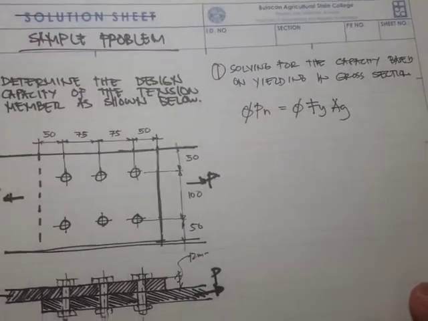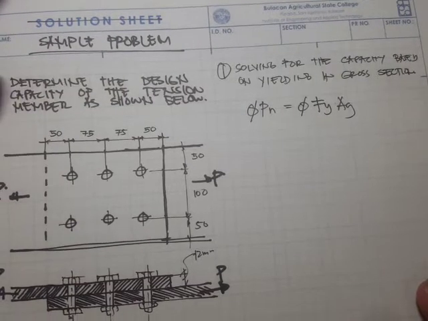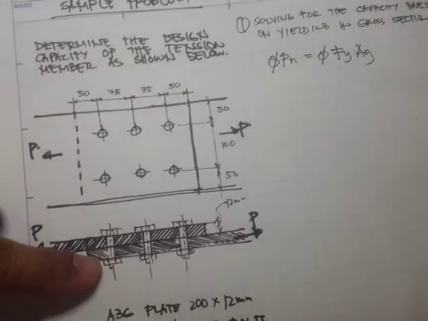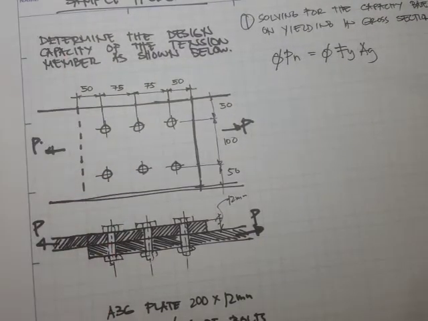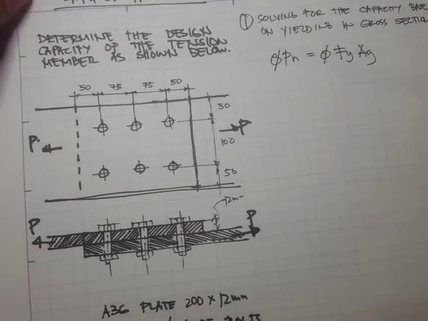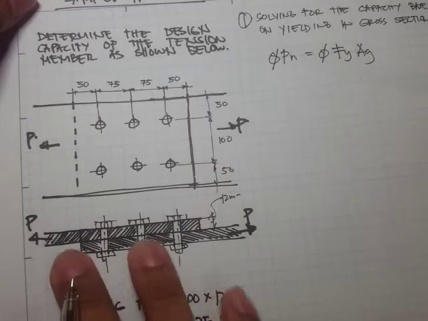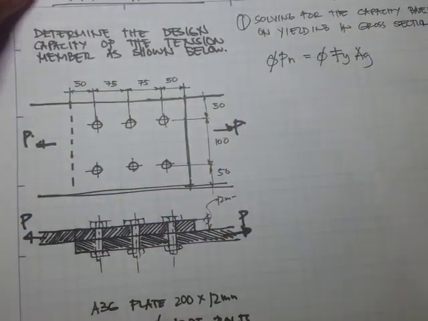By the way, it's also possible that the failure would be on the bolt connection itself rather than the plate, but that's going to be our topic next week. For now we'll just focus on failure in this tension member.